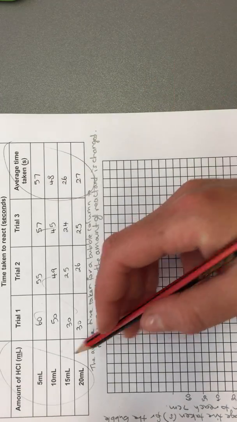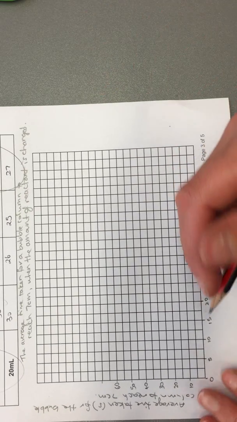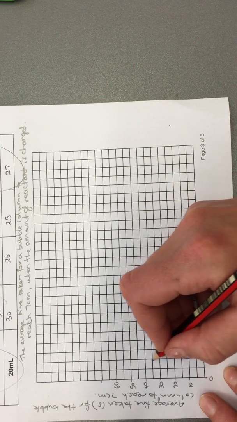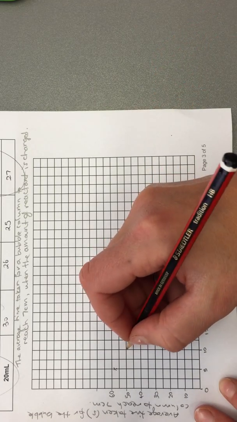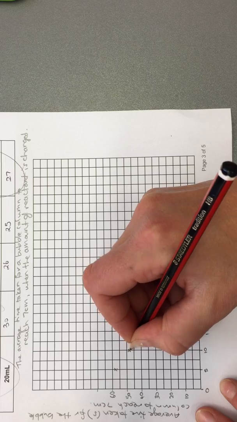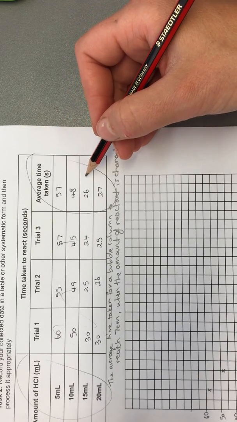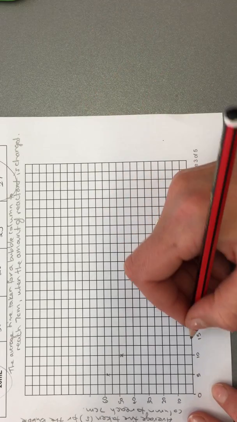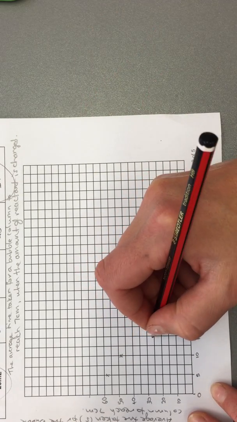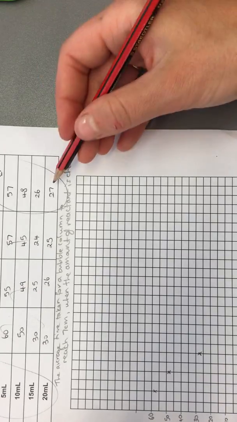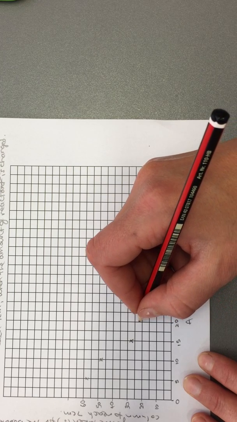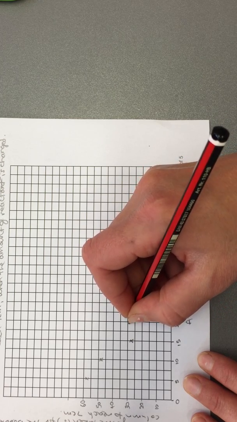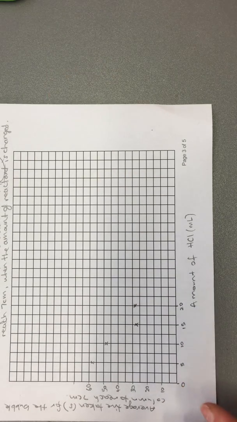Okay, to plot these data points, 5 mils had an average time of 57 seconds. So we'll go across to 5 mils and we'll find 57 seconds and put a small cross. Second one, 10 mils had an average time of 48 seconds. Go up the 10 mil line, put a cross. Next one, 15 mils had an average time of 26 seconds. And finally, 20 mils had an average time of 27 seconds. 20 and 27.